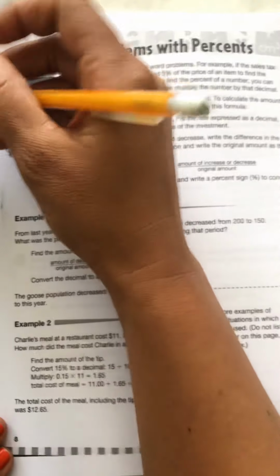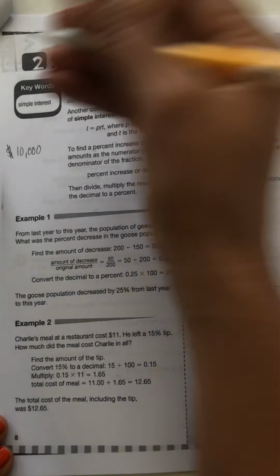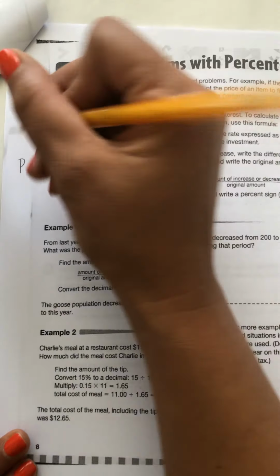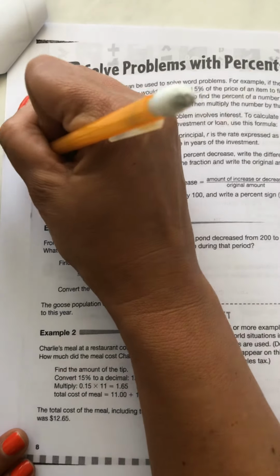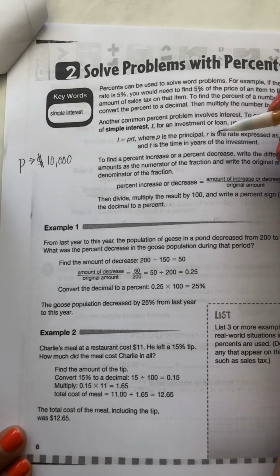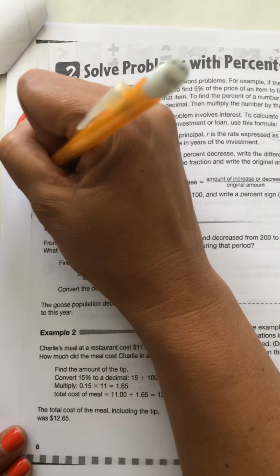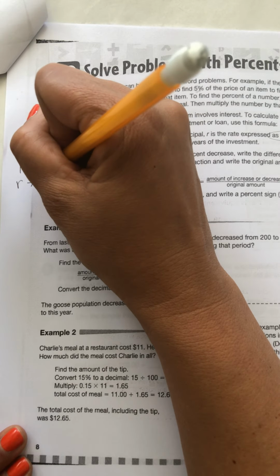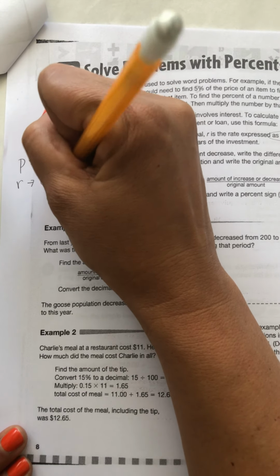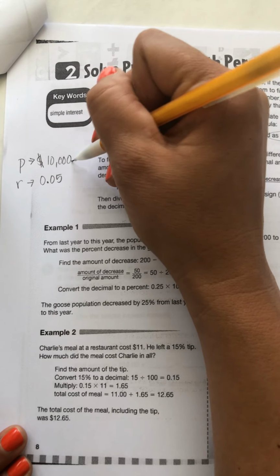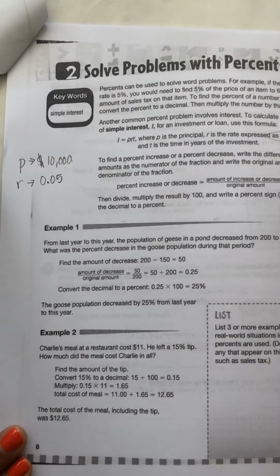So the principal would be the original amount of the car. And then the rate is the percentage that they're charging you. A lot of times it's written as a decimal or a percent. So let's say the rate is, they're going to charge you 0.05 or 5% of this for borrowing that money.